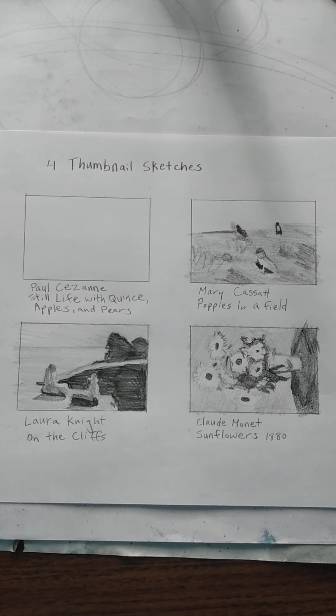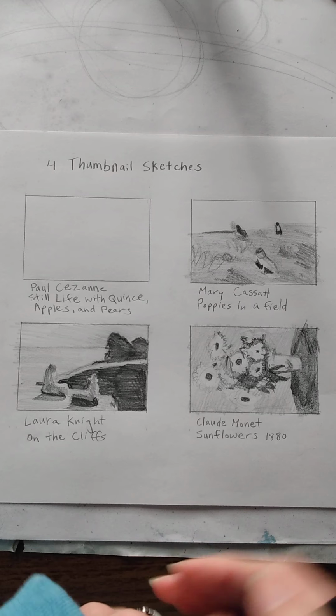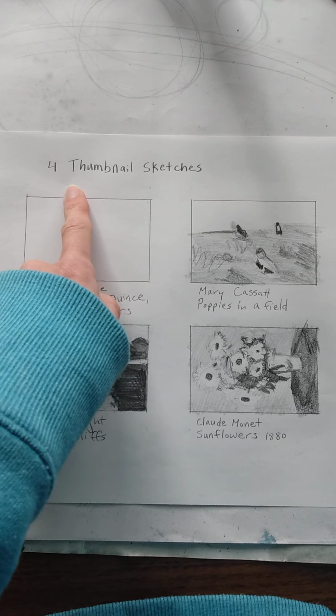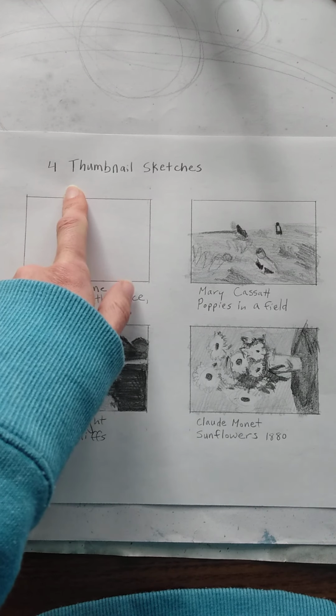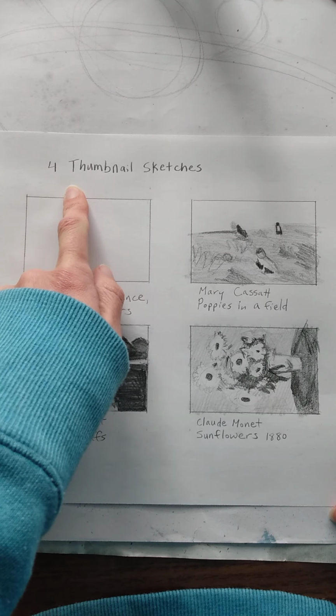Hello students! This drawing assignment is to create 4 thumbnail sketches based on Impressionist works of art.